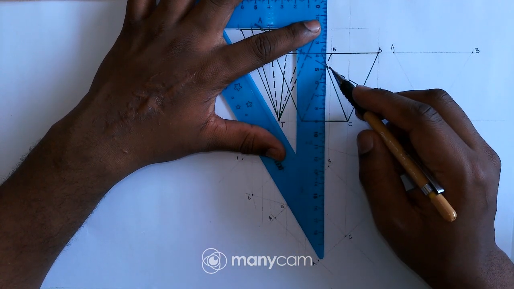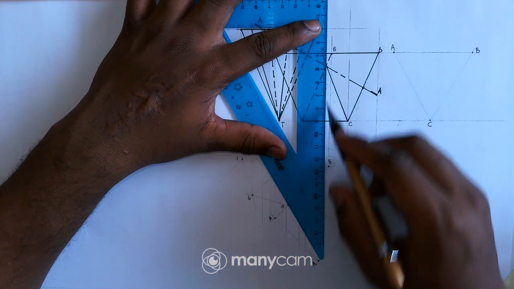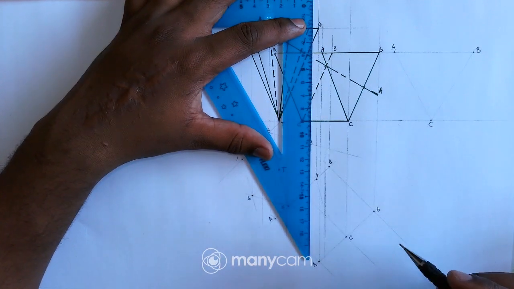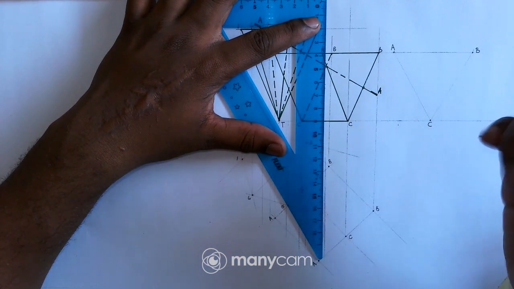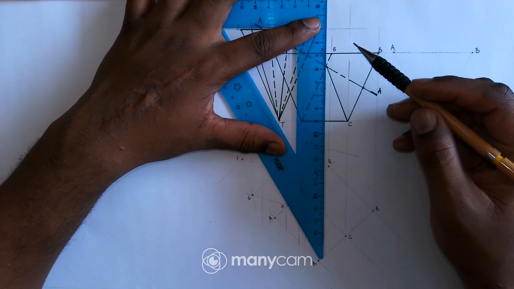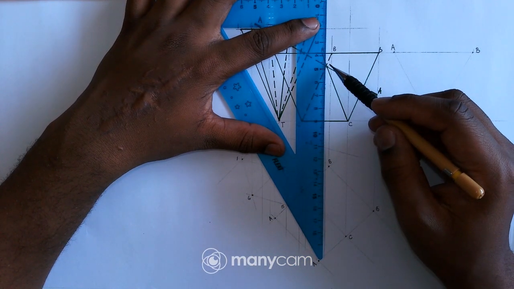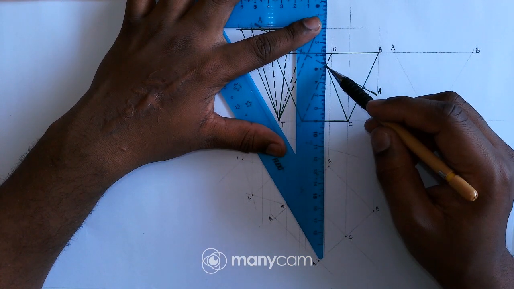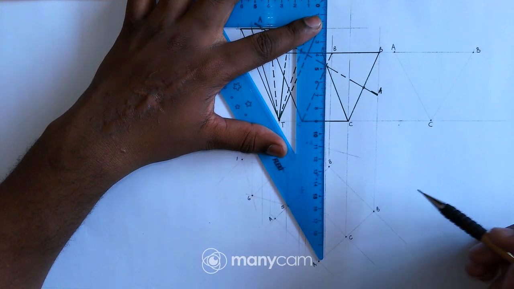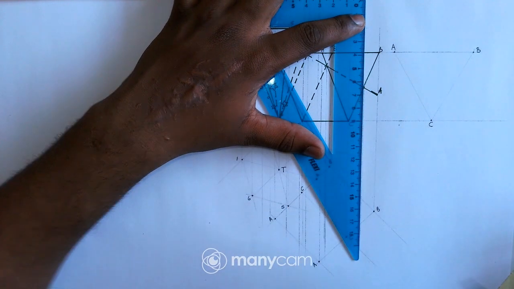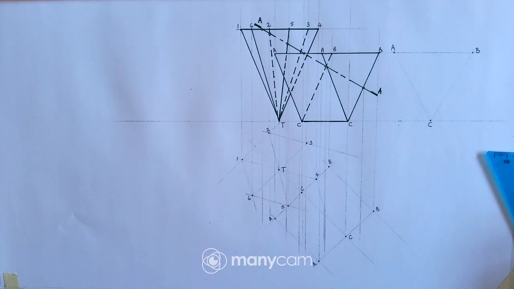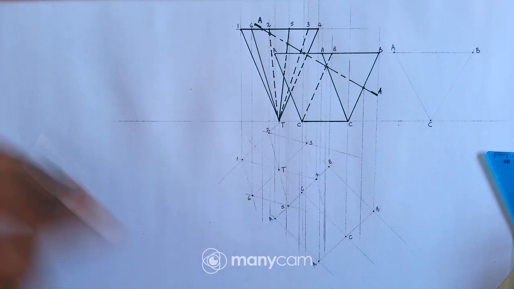They're about a millimeter apart. And this point there, that. Okay, done. I've projected all the points now.